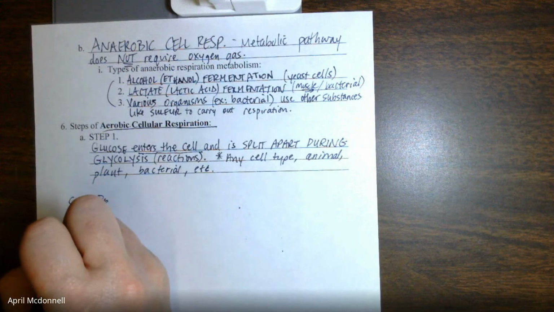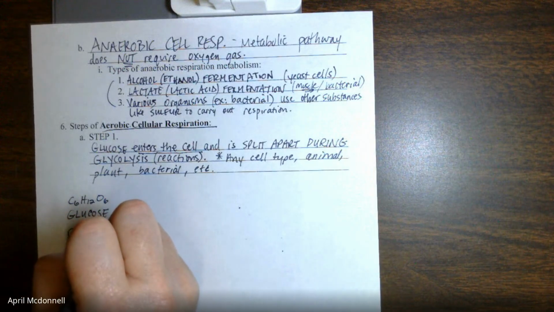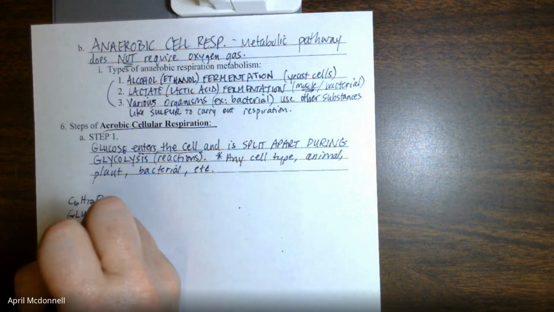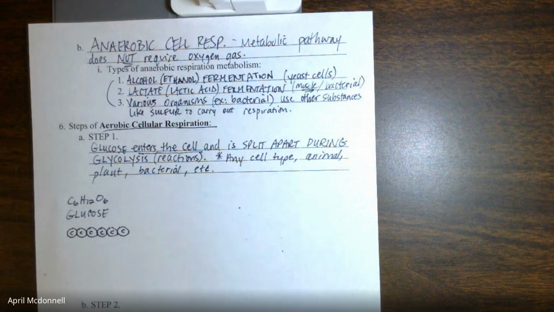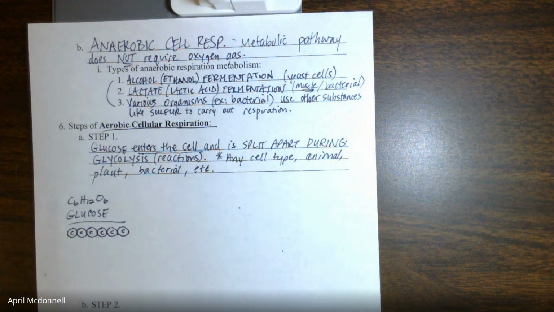Let's look at the carbon atoms of glucose. So I'm just drawing a different picture of the glucose molecule. So here's glucose. It contains 6 carbon atoms, and we'll keep track of what happens to the carbon atoms during the cell respiration process. So this is my glucose molecule containing 6 carbon atoms.